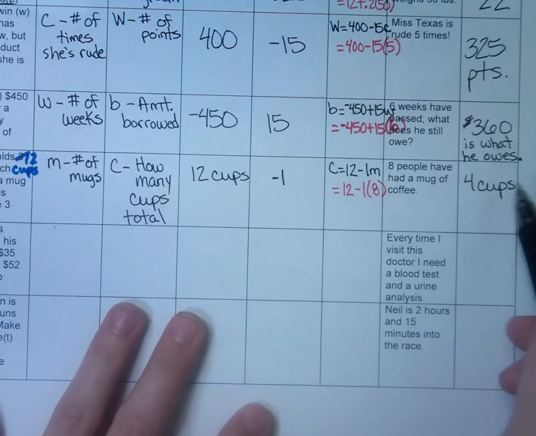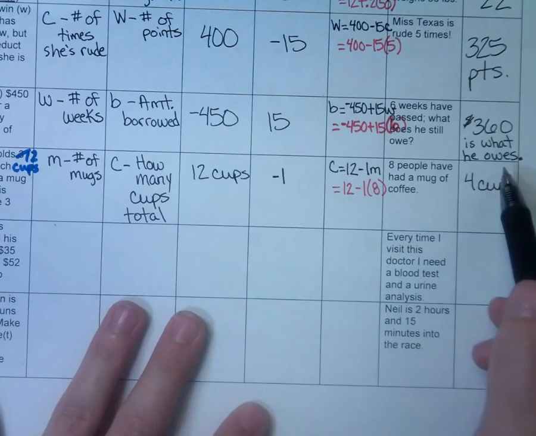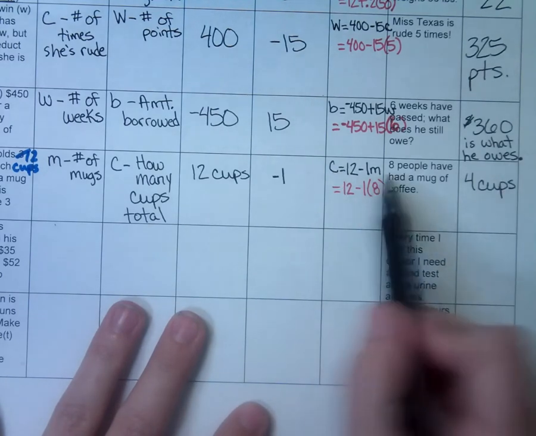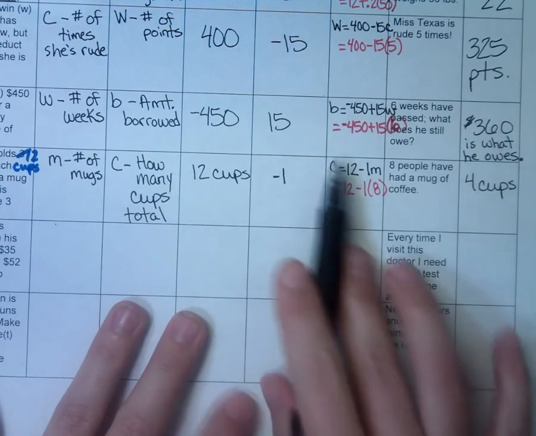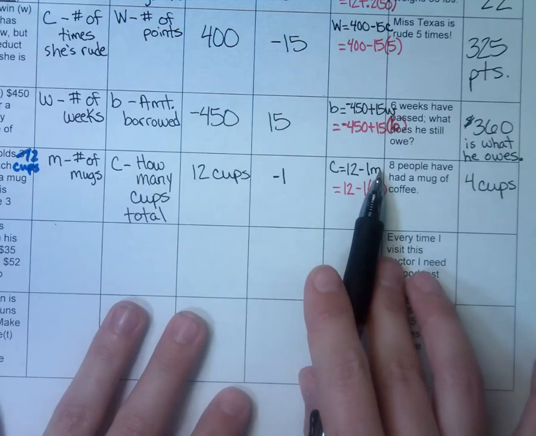Now, if you ever find that your answer doesn't make sense, then you probably wrote your equation wrong. So kind of think about your answers as you work the problems. If they don't make sense to you, then you probably did something wrong with the equation.